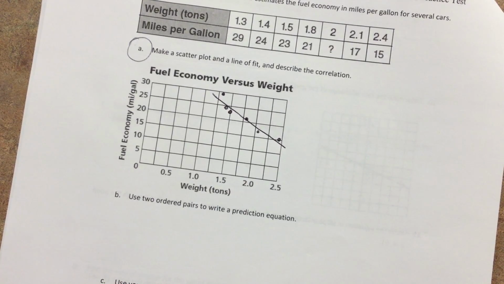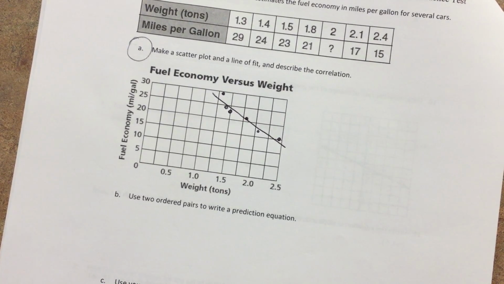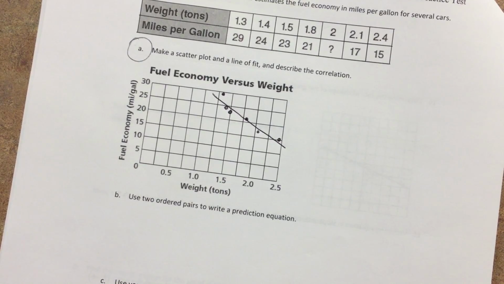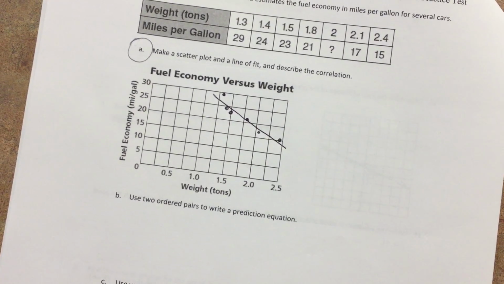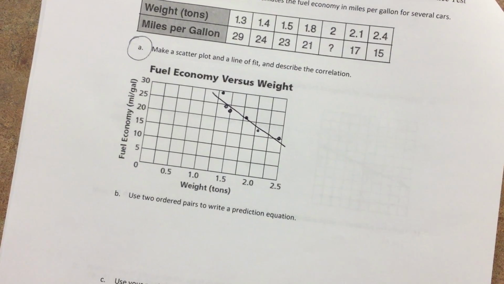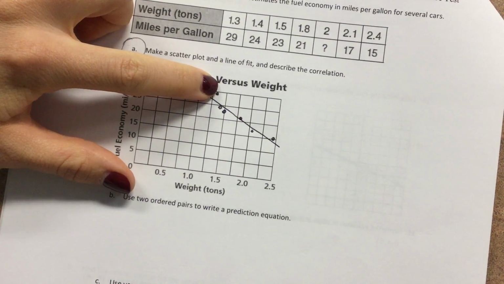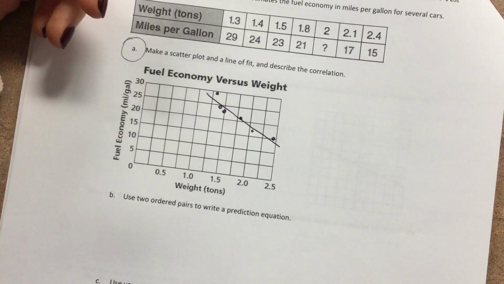If it's not all on the line, which it won't be, like what you have is not perfectly linear, try to make it so that about half the points are above and half the points are below. Kind of split the difference between those points. Then figure out which points are closest to the line. I wouldn't use this one because it's pretty far off the line. Anything else is relatively fair game.